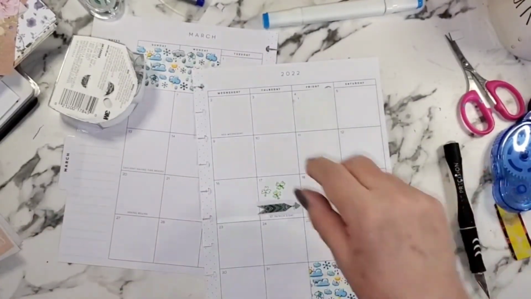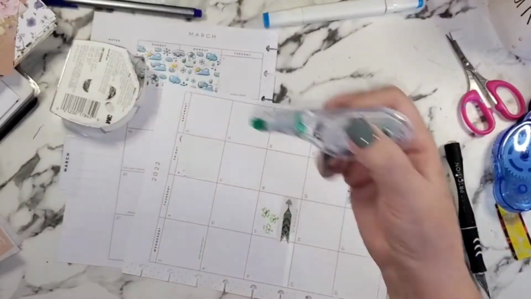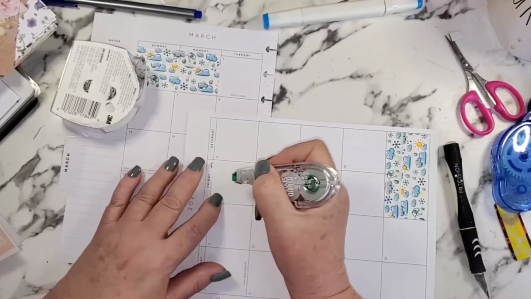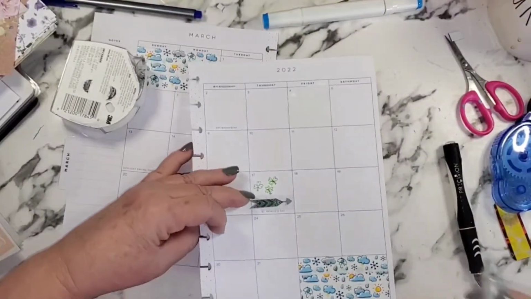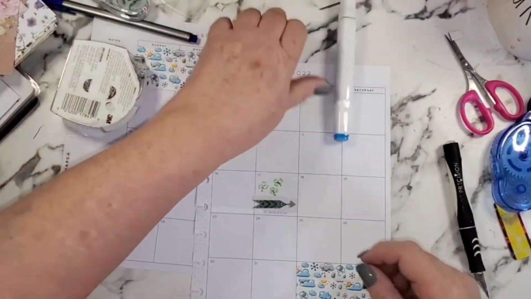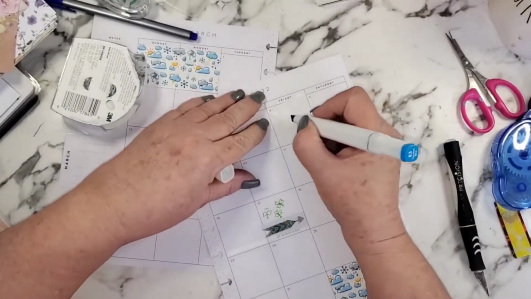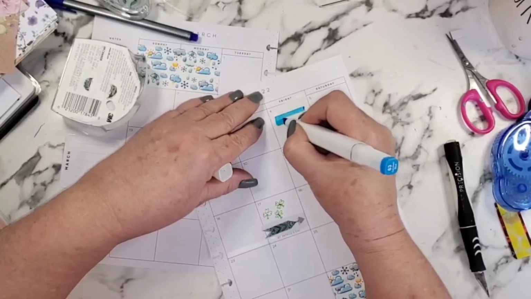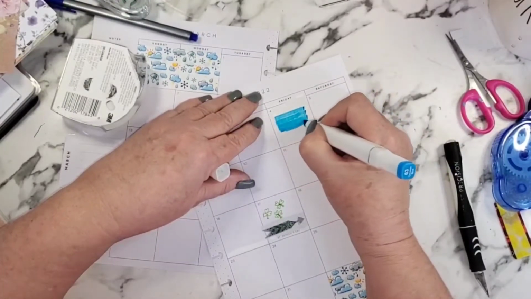I'm going to take my whiteout and cover that little tiny bit of blue there and there to get rid of that. And I'm going to redo that box. So I have this liner, and I am going to just put some blue in here like this.